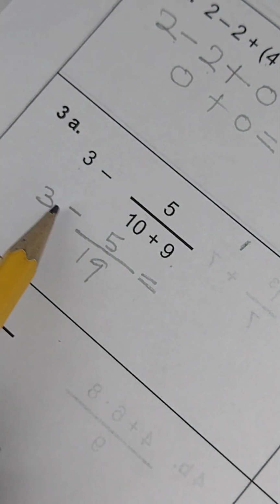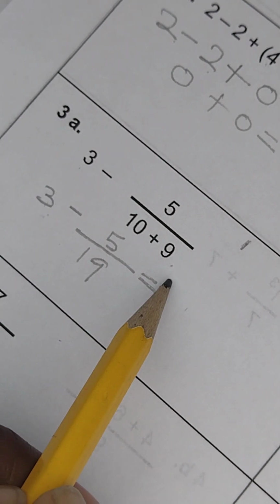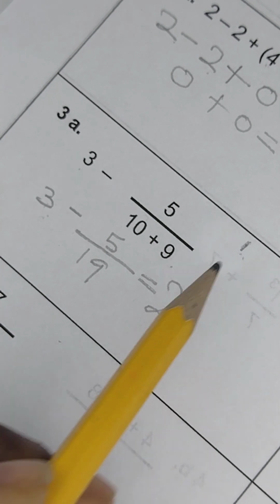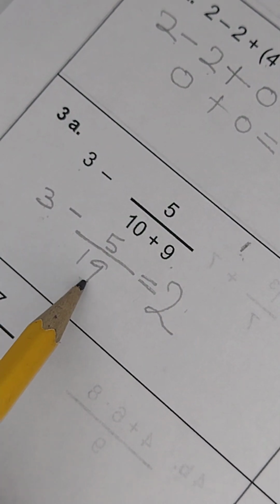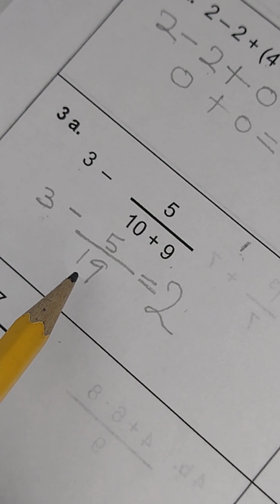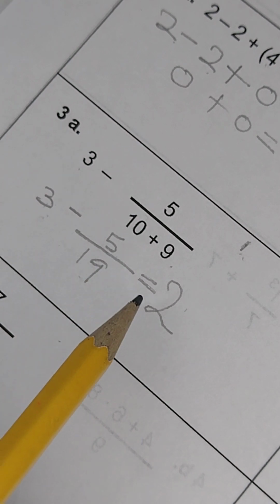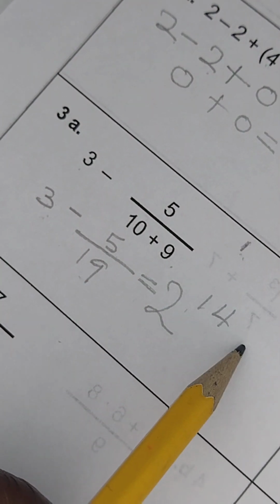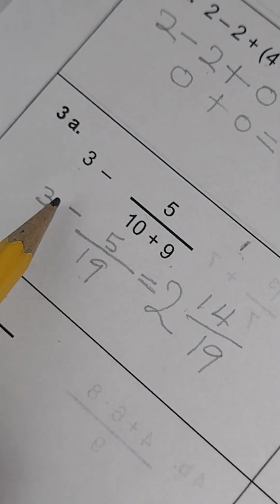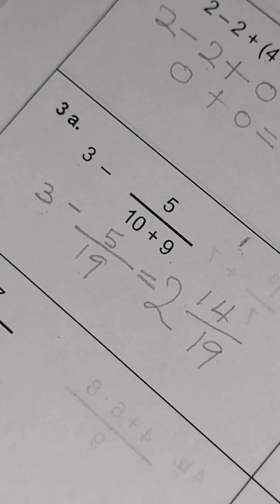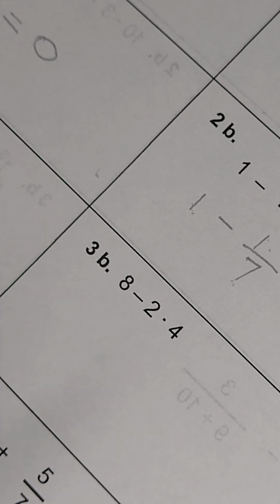Okay, so we will take one whole from that 3 and put it aside. If you remove one whole from 3, you are left with 2 wholes. Let's put 2 wholes here. Now the one whole we took, we're going to split it into 19 little portions. So think of 19 little, I don't know, sweets, right? And then you take 5 out of those sweets, you'll be left with 14 out of 19. So 3 wholes subtract 5/19 is 2 wholes 14/19.